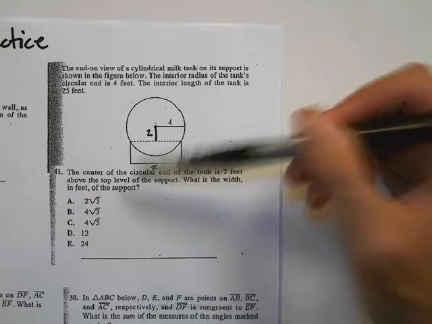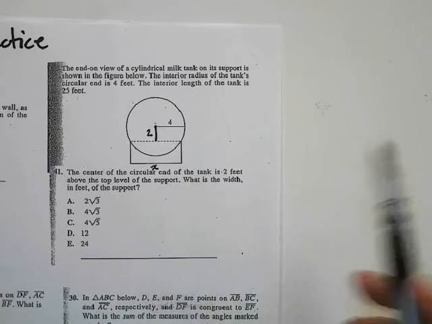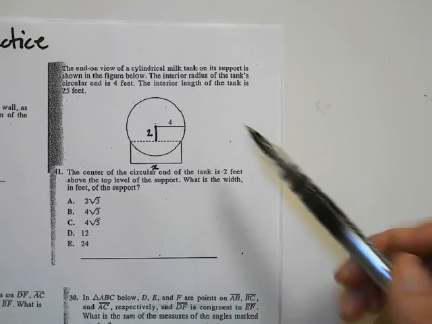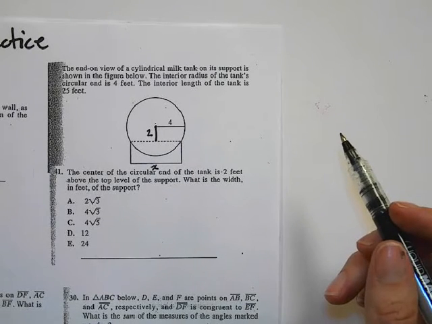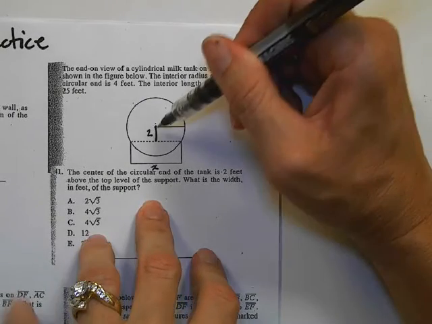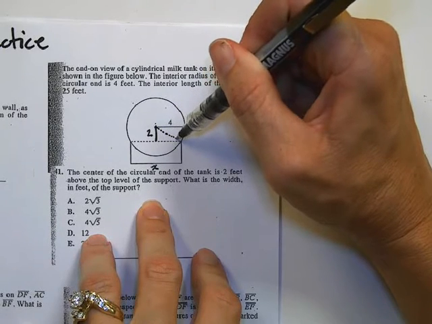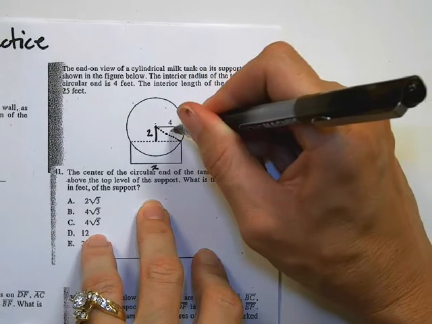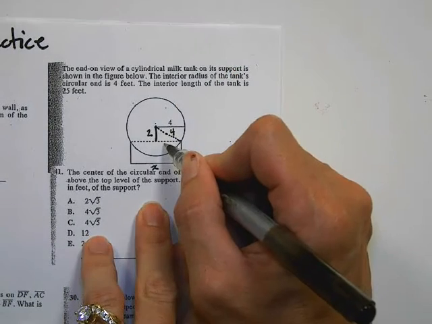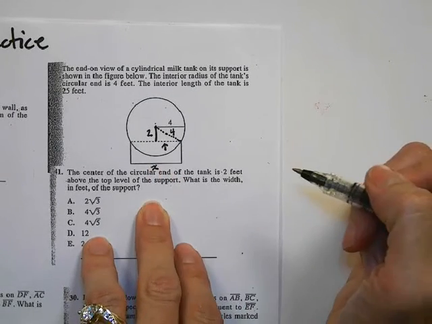What is the width in feet of the support? So that's this distance right here. Well, this distance obviously is the same as this distance. I'm going to go ahead and work this with math, just so you can see how it's worked the correct way, and then we'll use our guessing strategies. I am going to draw this extra line right in here because the radius of this thing is 4, so I know that this has to be 4 also. This will let me find this distance, which I then can double to find the entire distance.